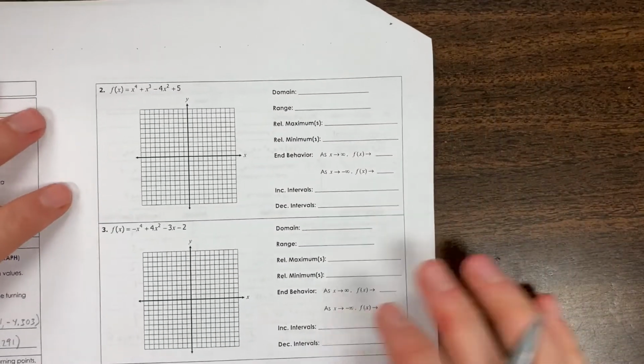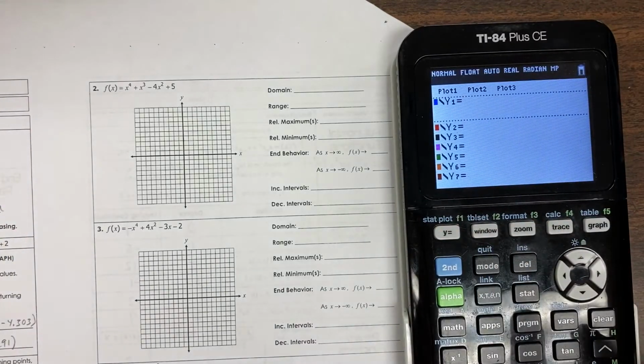Okay, let's try another one. Start off typing in the function.